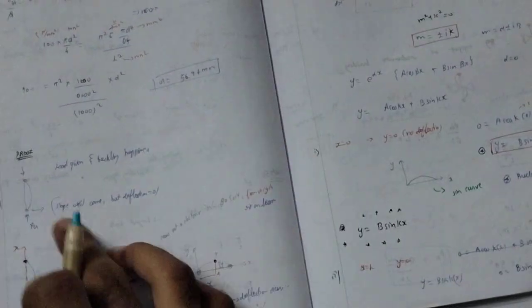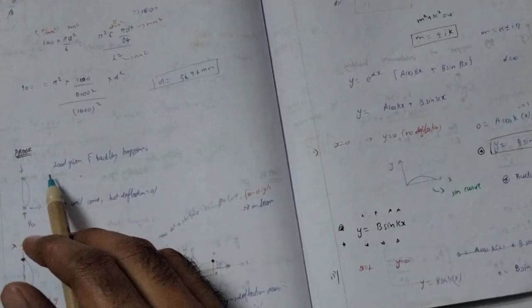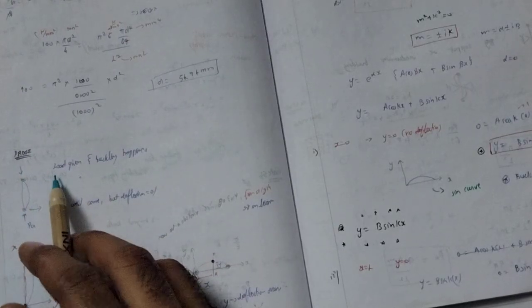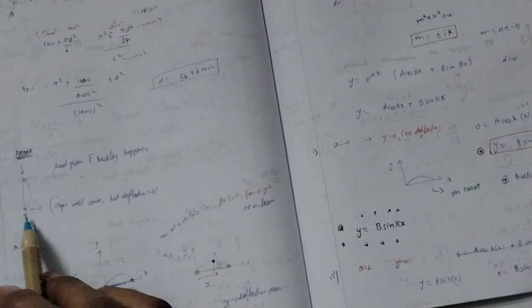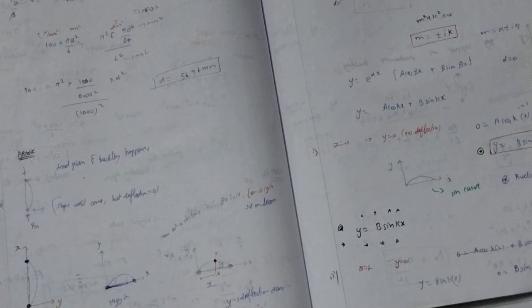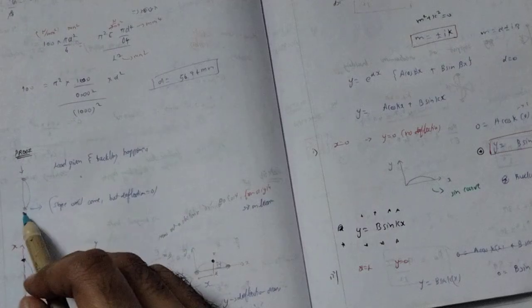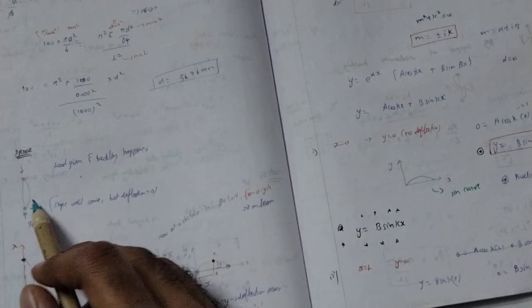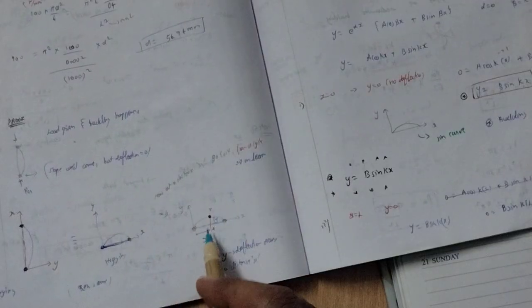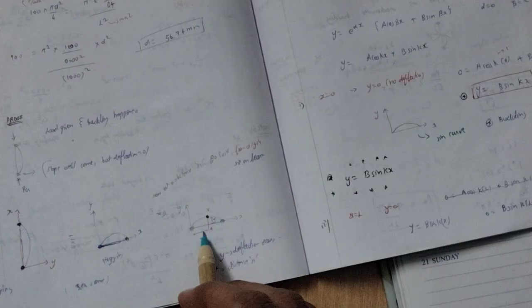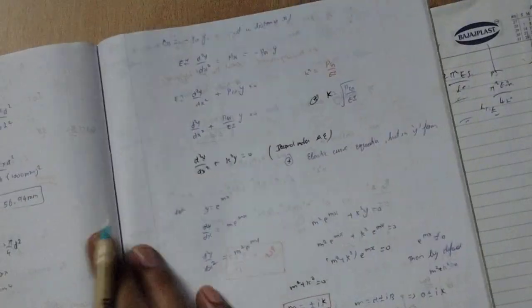Next, the proof. You can see when load is given and buckling happens, slope will occur definitely, but deflection is 0. It means at the end point the deflection is 0, but the slope is occurring. So now we are calculating y.